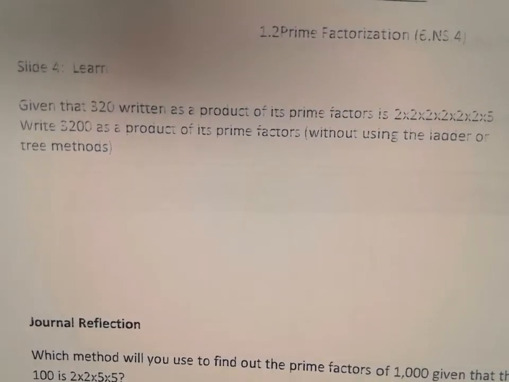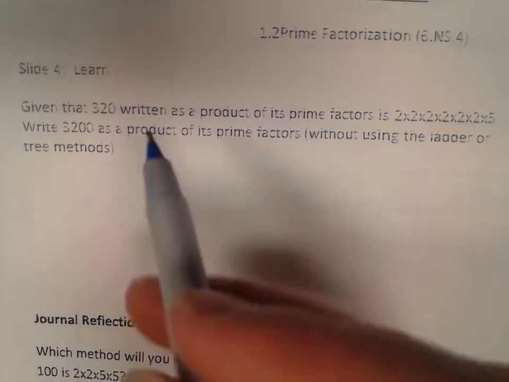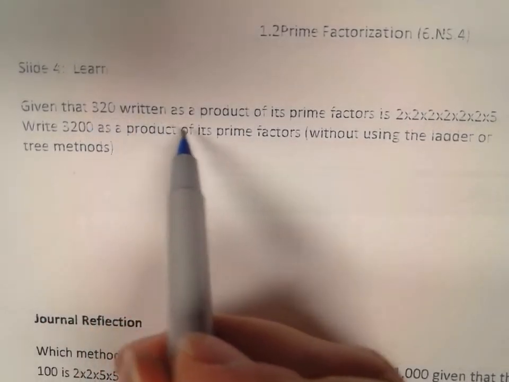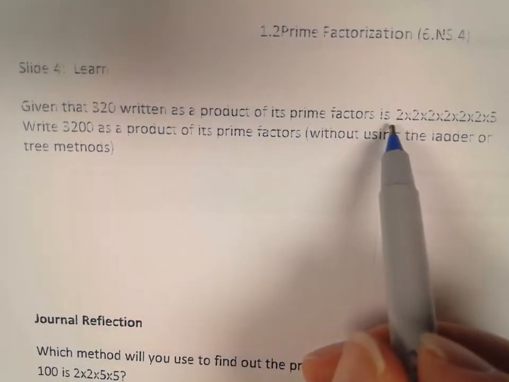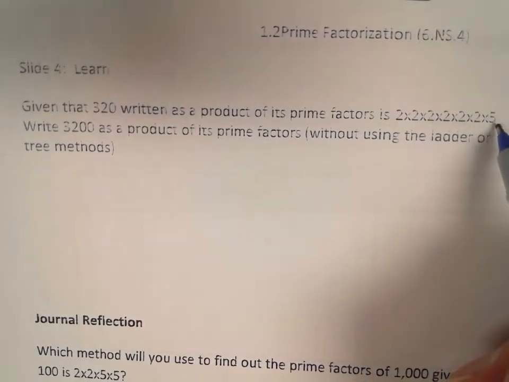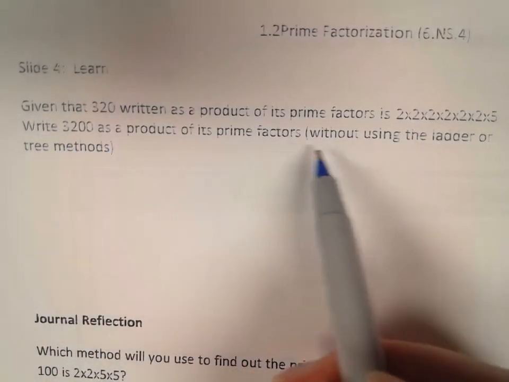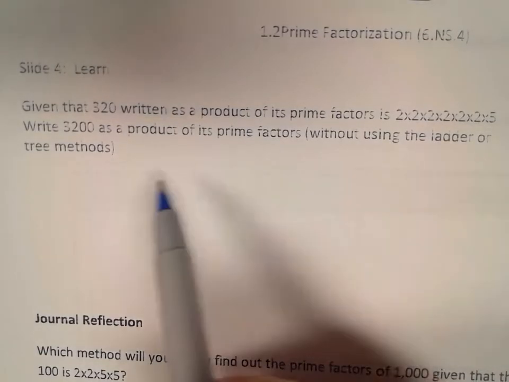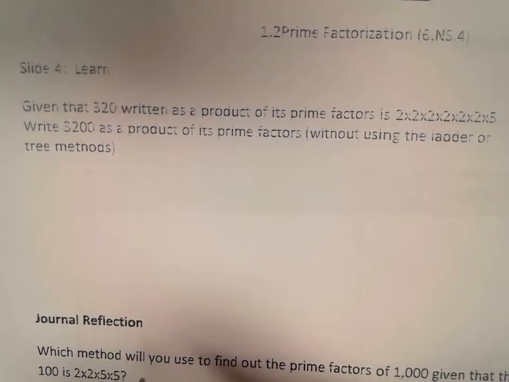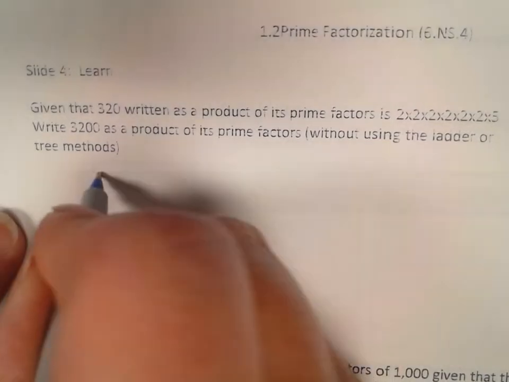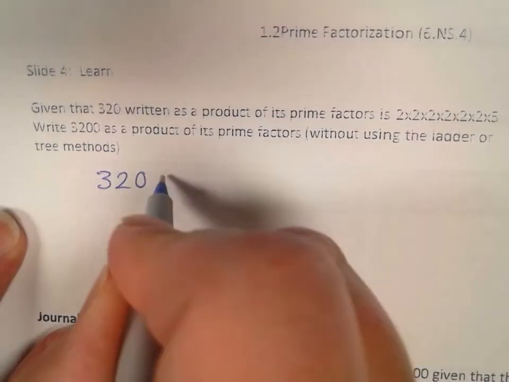Next up, slide 4. I don't have to do the factorizations. They've done them for me. Take a look. It says 320 could be written as a product of its prime factors. Look at all those 2's and a 5. Then they say write 3,200 as a product of its prime factors, but don't use a ladder or tree. Are you serious?